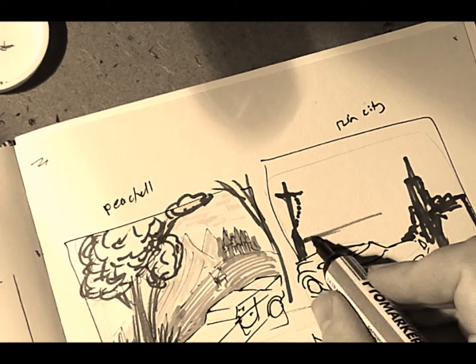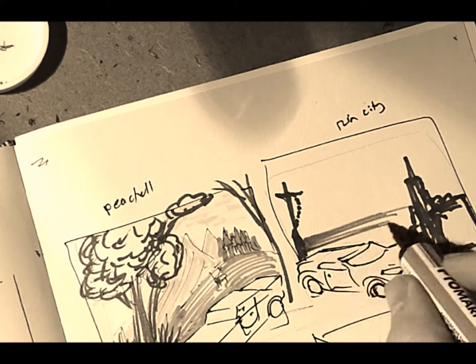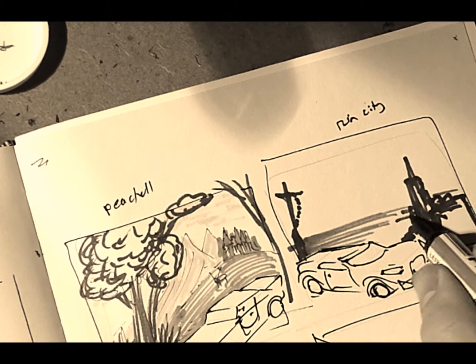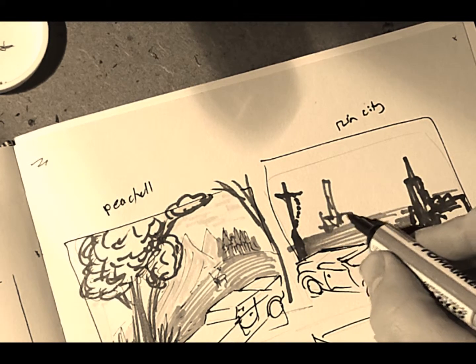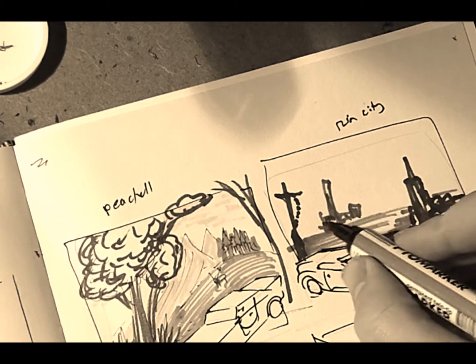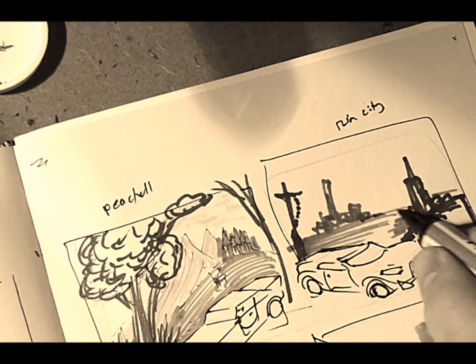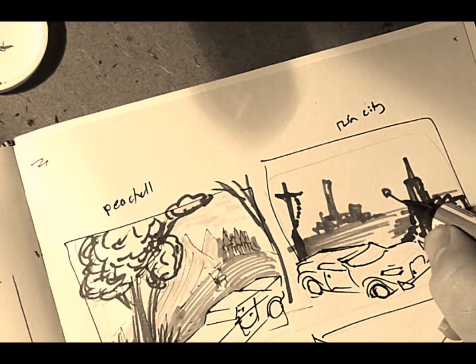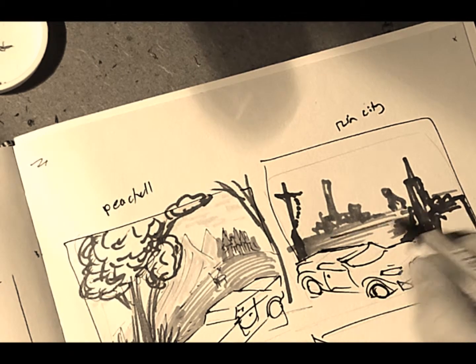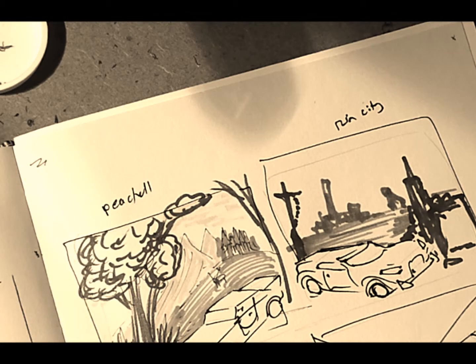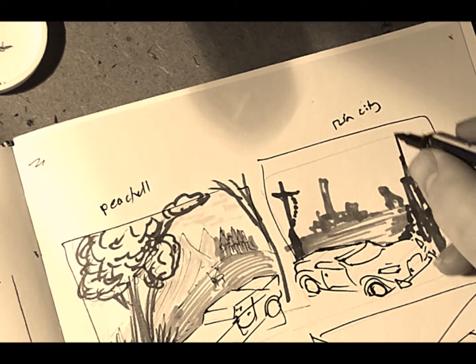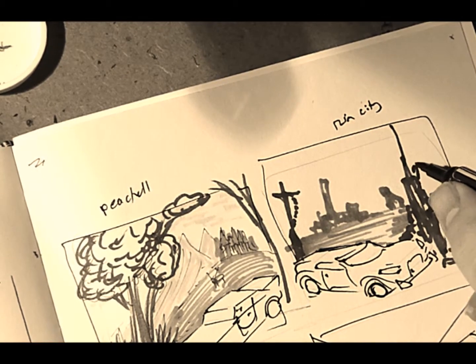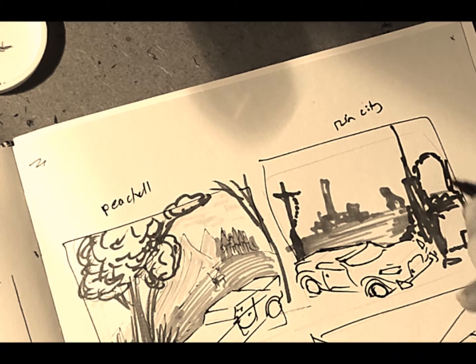And then slightly further out, could do some other building ideas. We can even do an oil pump there. Might just do a bit more detail on here. Maybe a little archway there.